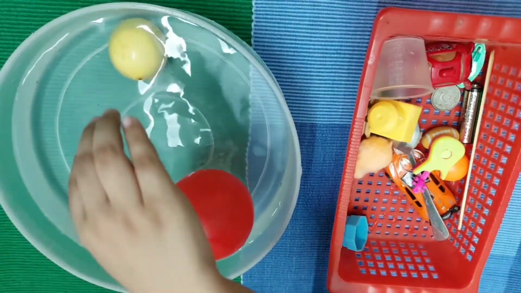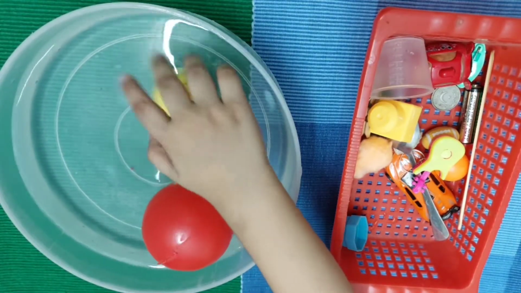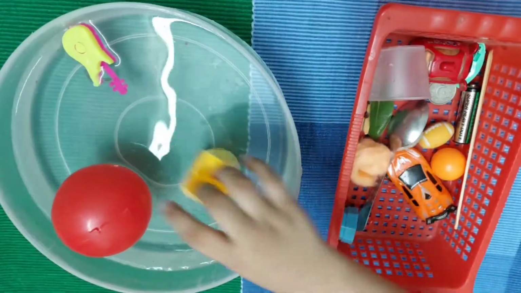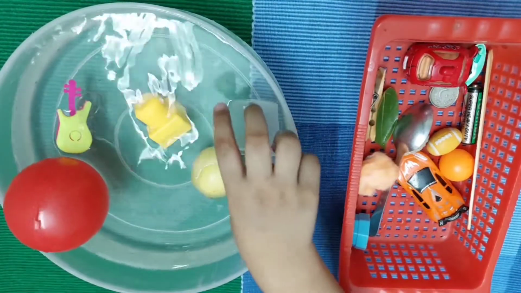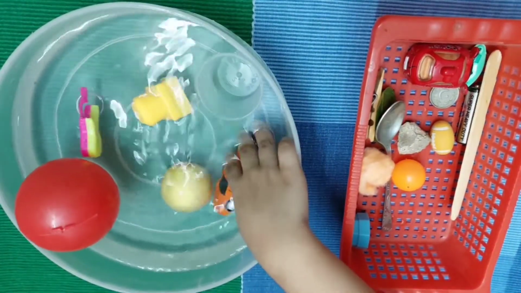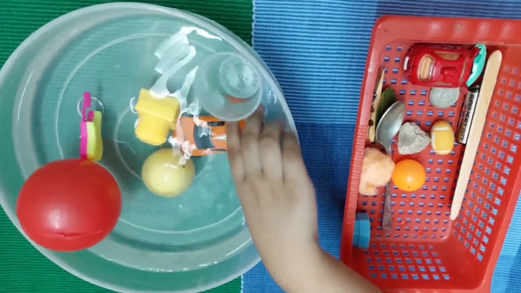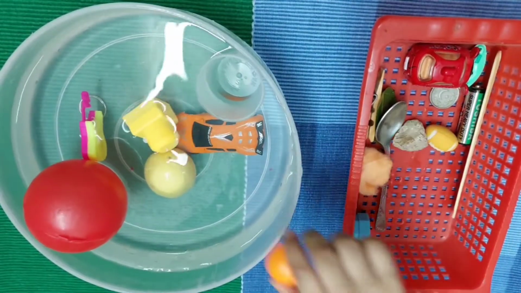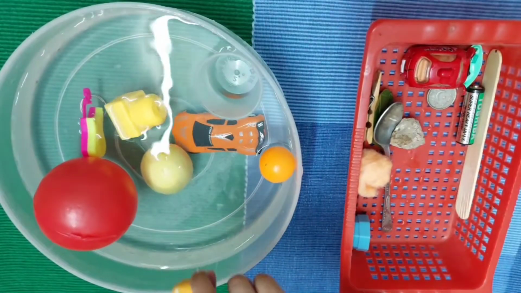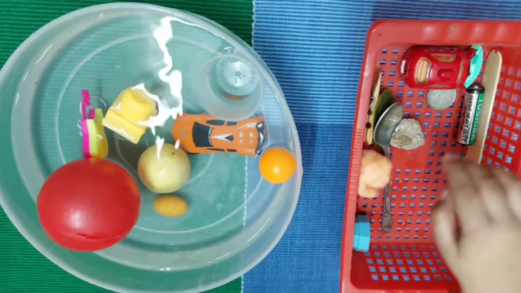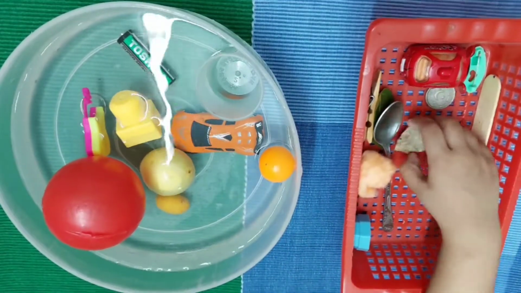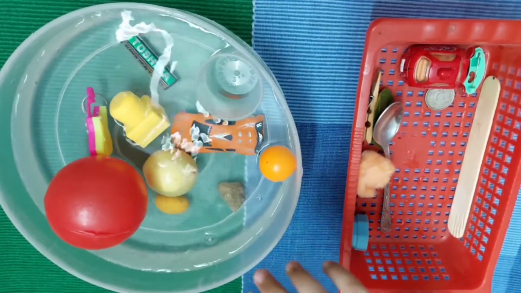This is sink. And this is float. Look, this is floating, and this one is sinking. This one is floating. This one is sinking. This one is sinking. This one is sinking.